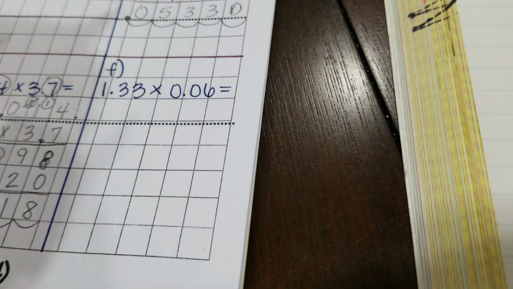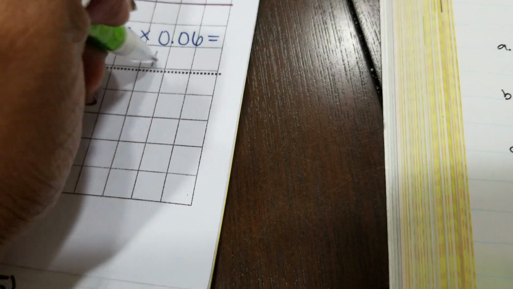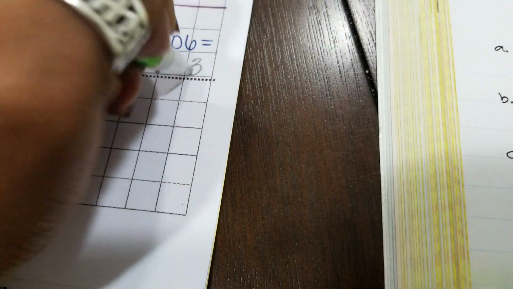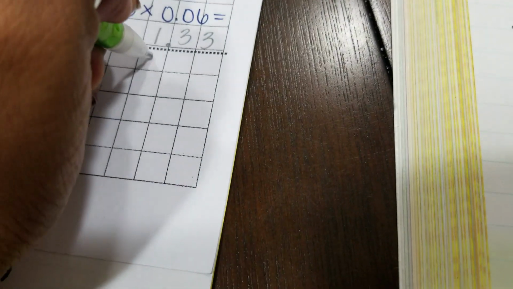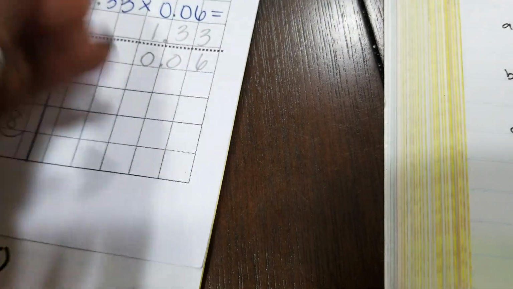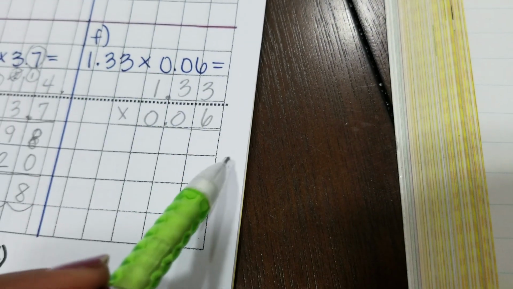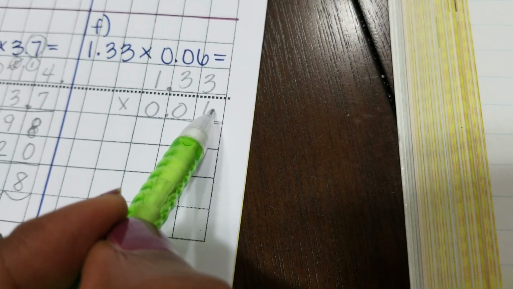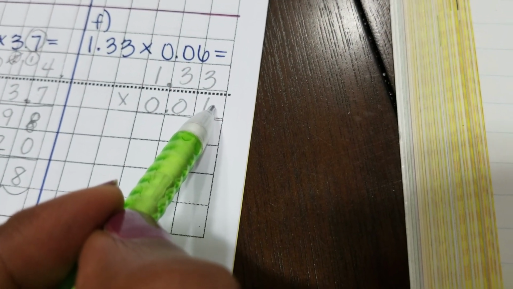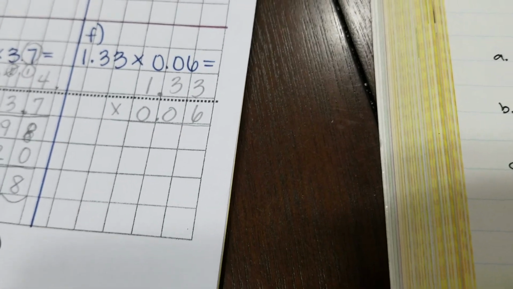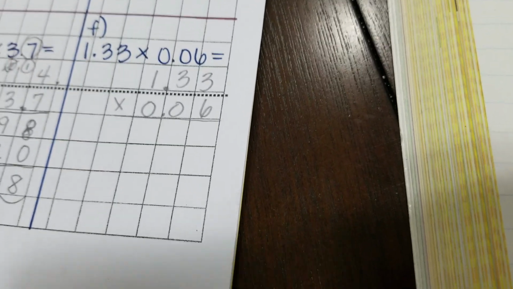Problem F. We're going to start with our 1.33 on the top and our 0.06 on the bottom. We put the 0.06 because it only has one number that's not a 0. Okay, we want to count non-zero numbers when we're trying to figure out which number will go where.